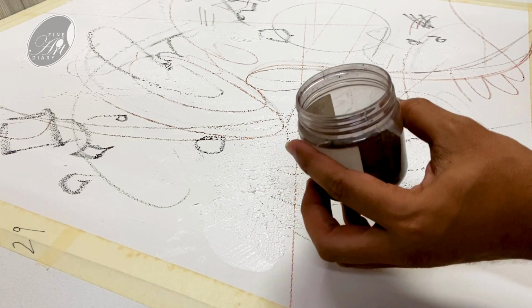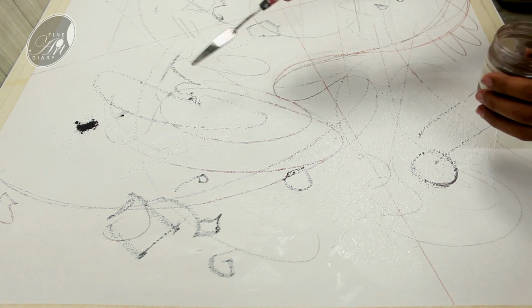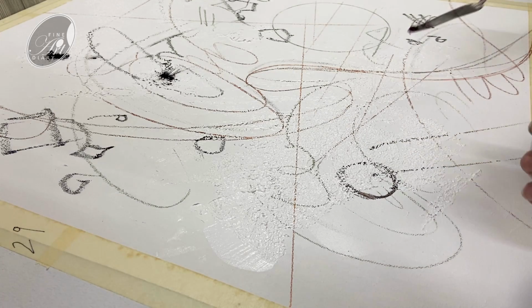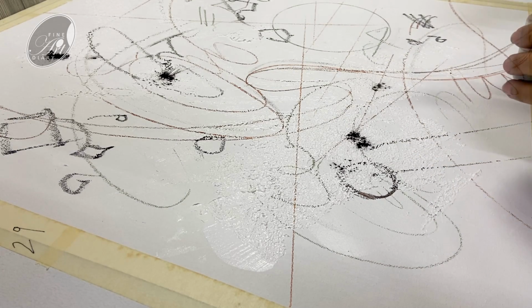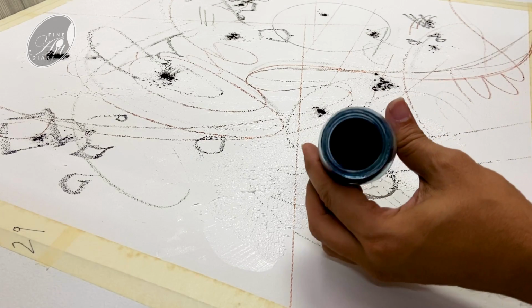This particular color is called Caput Mortuum. I hope I pronounced it correctly. So I will add here and there a little bit. Also adding Prussian blue to it.